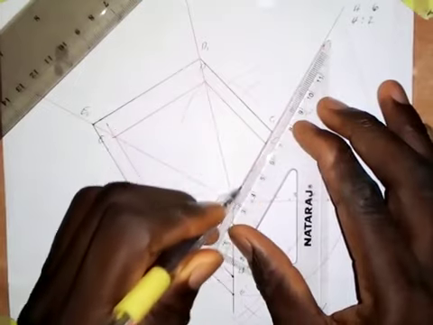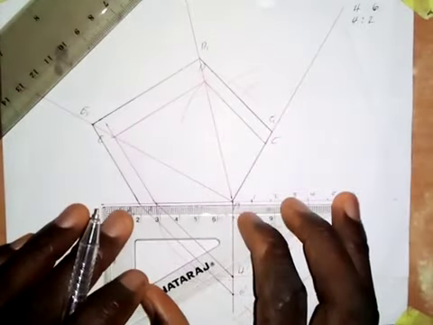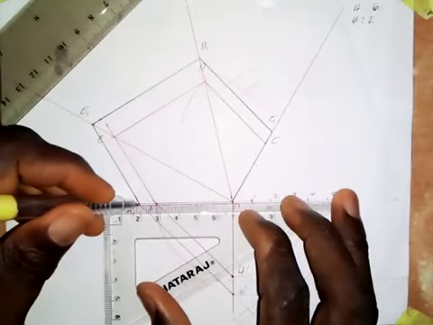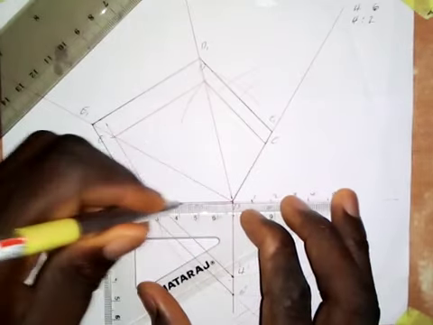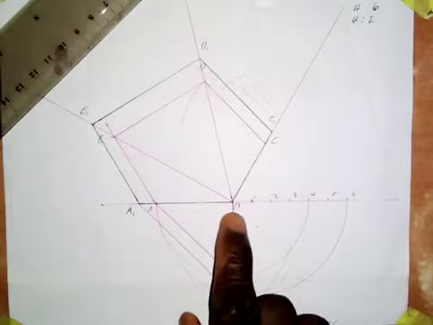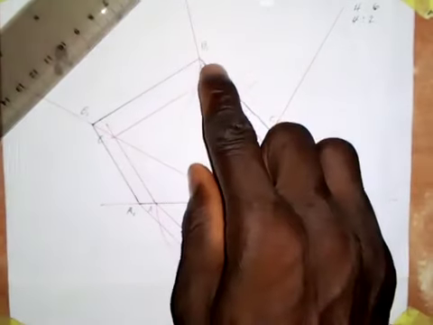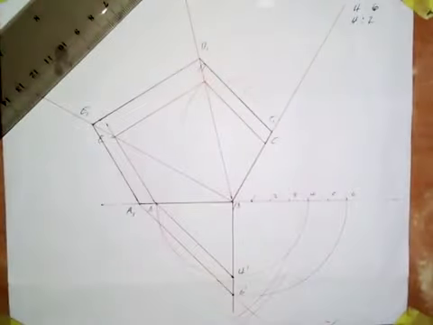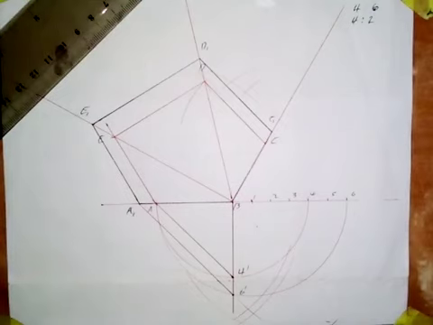So all I need to do now is to make this line a thick line. Okay, so making this line a thick line, and also I'll make this line a thick line. So the enlarged figure now is A1, B, C1, D1, E1. That is the enlarged figure. So now let's go to the reduction part of it.